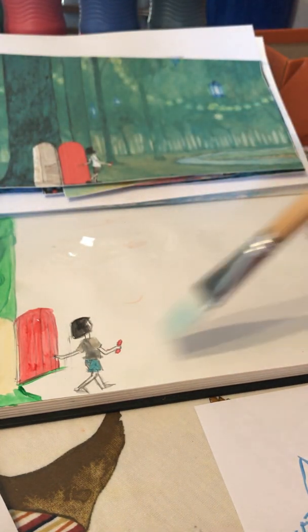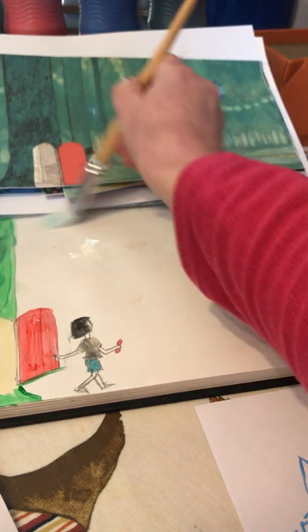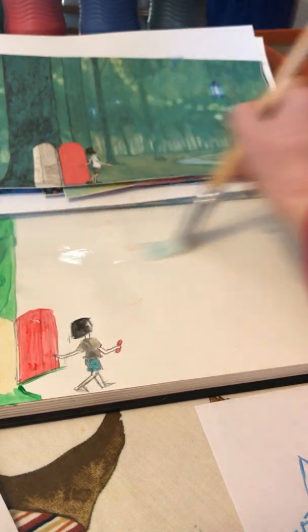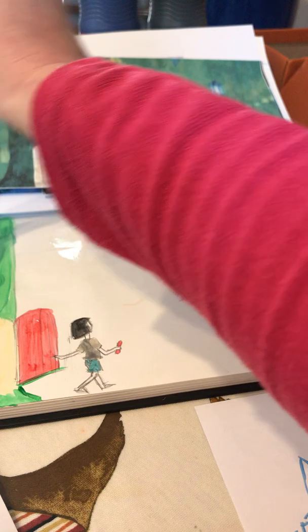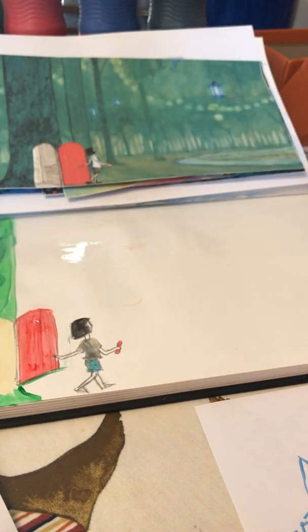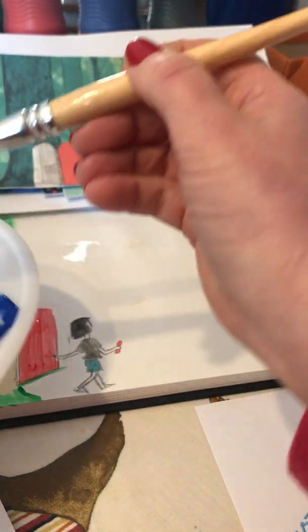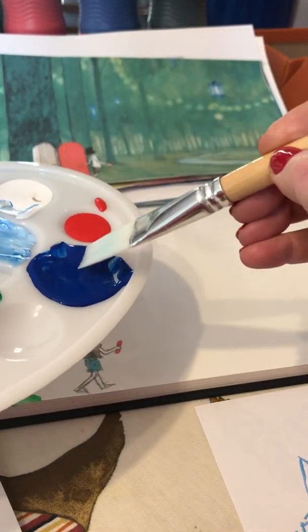And I am going to create an underwater scene, I think. I think she's going to come through and she's going to come into an underwater kingdom. So I've put lots of water on the page, and then I've got my palette of colours here, I'm going to give it a kind of light blue, I think.